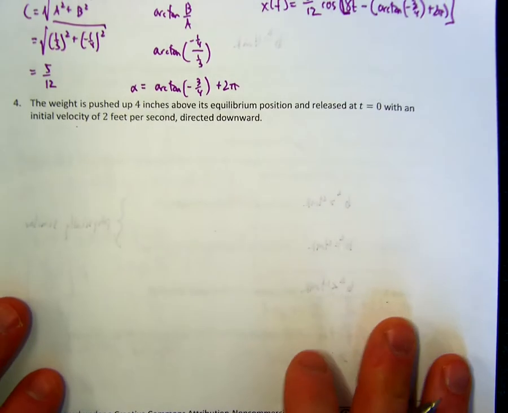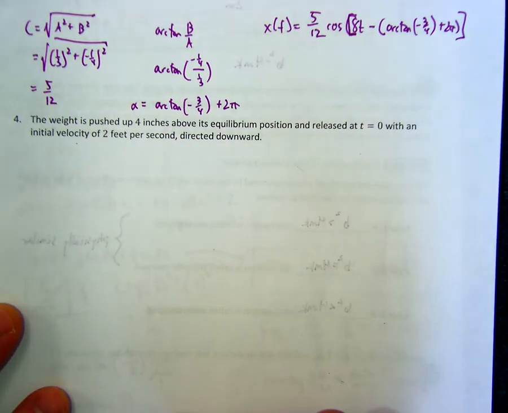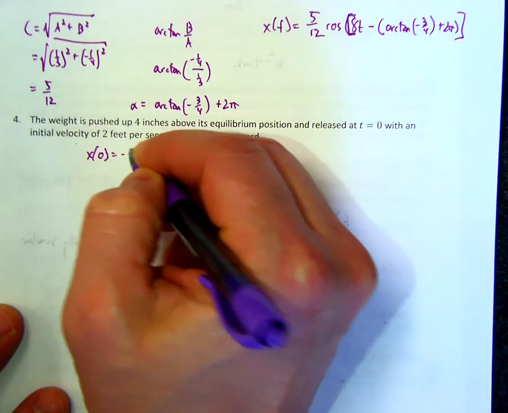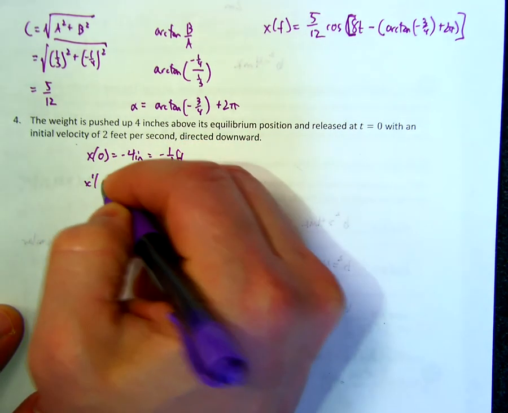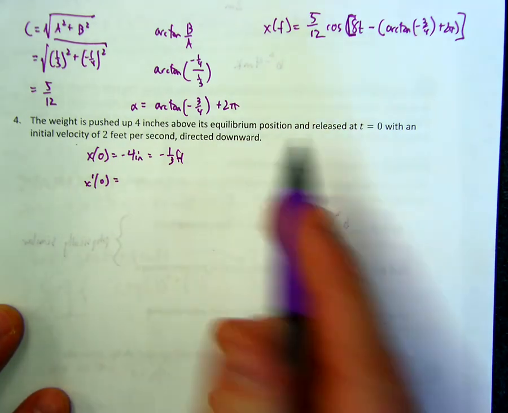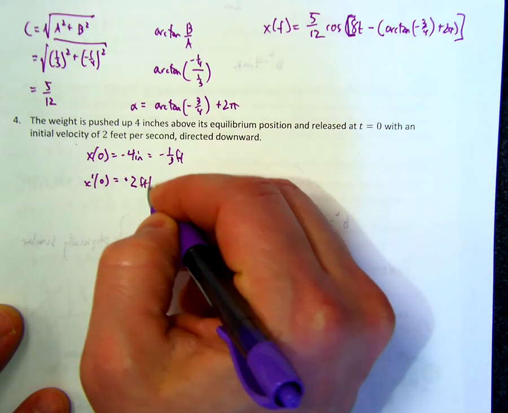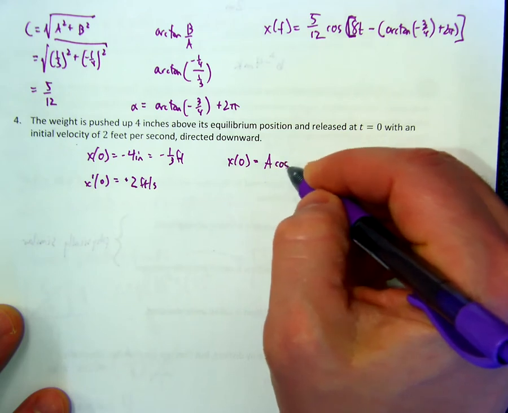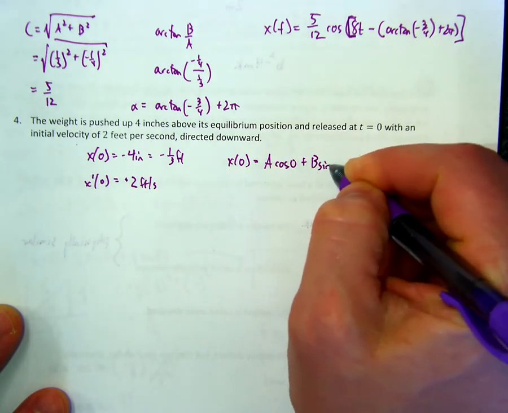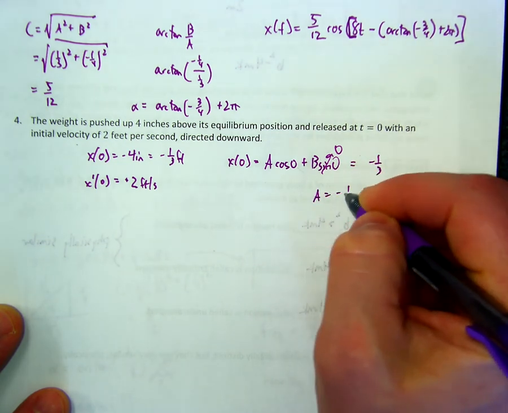All right, and let's do the similar one here for number 4. Now it's pushed 4 inches above, so since we defined positive to be down, this will actually be a negative initial position. X of 0 will be negative 4 inches, or negative 1/3 of a foot. And x prime of 0 is 2 feet per second directed downward, which is extending the spring. So the way we define that, that's positive 2 feet per second. And so again, we start the same. X of 0 is a cosine of 0 plus b sine of 0, which is 0, equals negative 1/3. So in this case, a is negative 1/3.